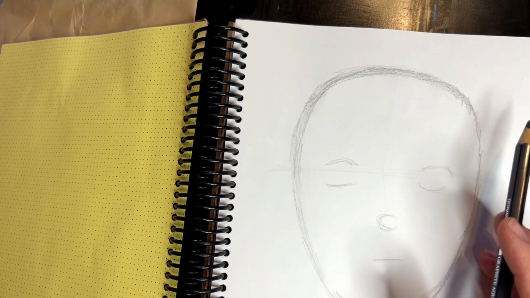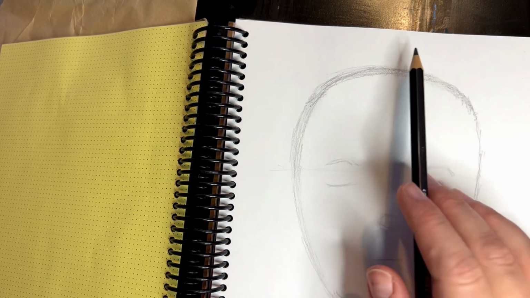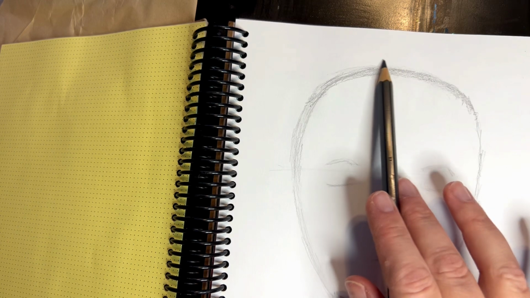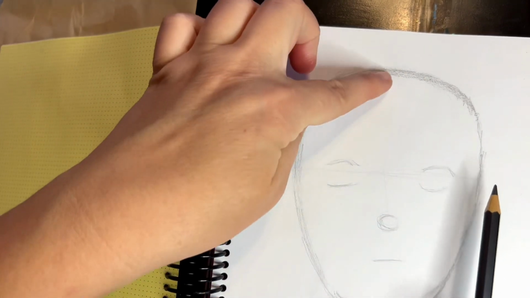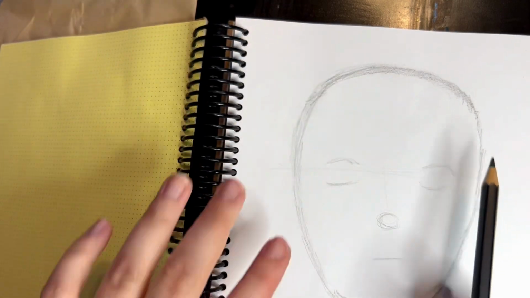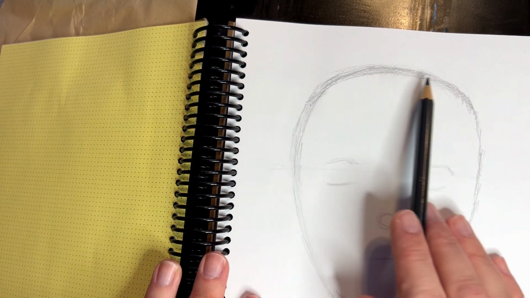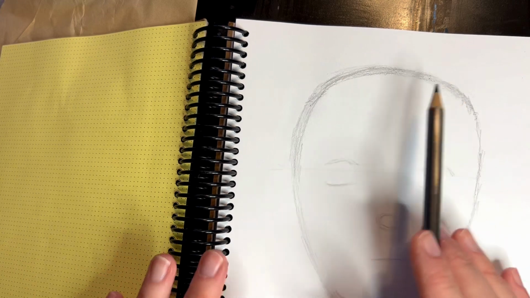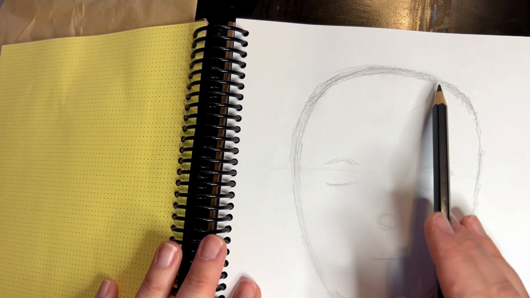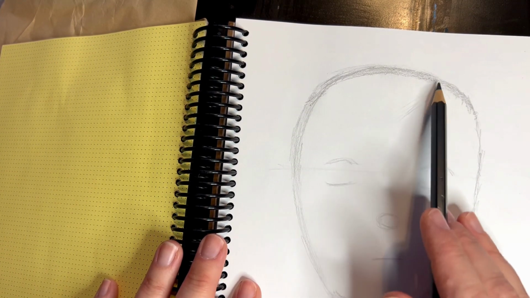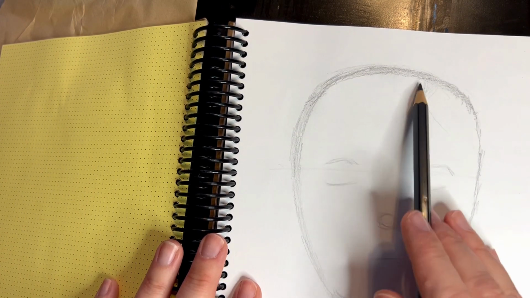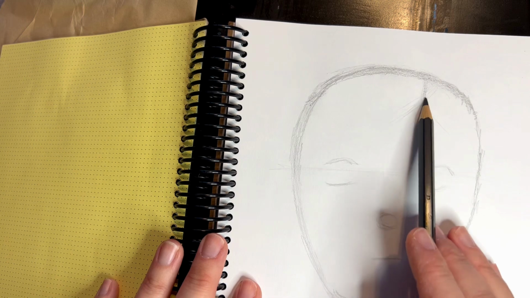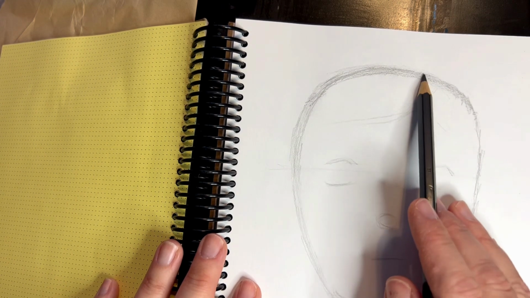Now, hairline is really interesting. I used to teach elementary school art, and the kids would just go up here, and then there would be no hair from this line down. But the truth is, think about where you want a part to be, if the hairstyle is going to have a part, man or a woman, doesn't matter, but just draw in where you think the part might be. And then the hair is actually going to come down a little bit.